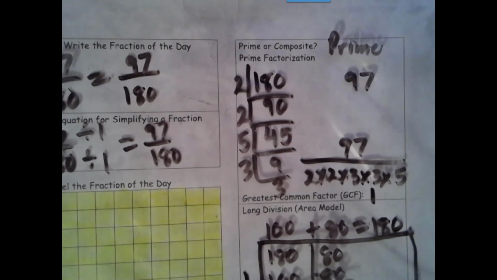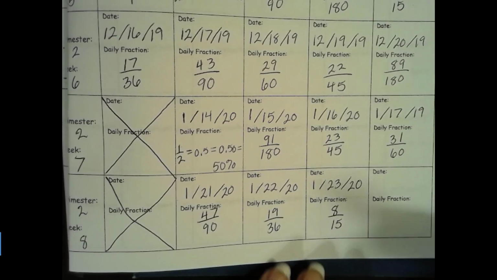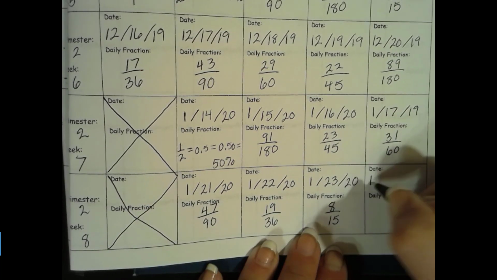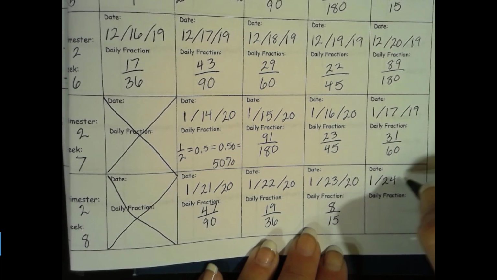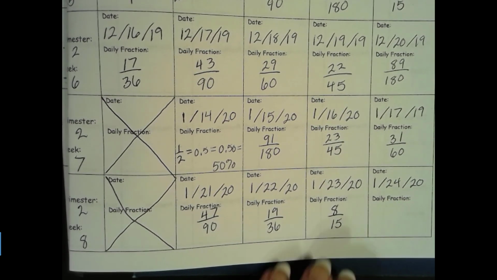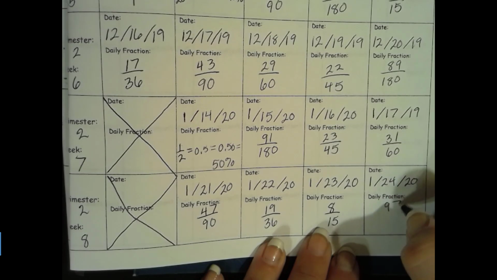Let's go ahead and fill in our data collection page. Okay, trimester 2, week 8. Today is 1/24/2020, and our fraction for today is 97 180ths.